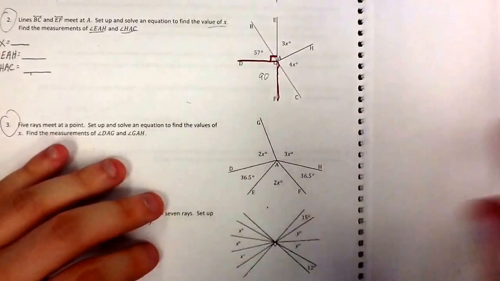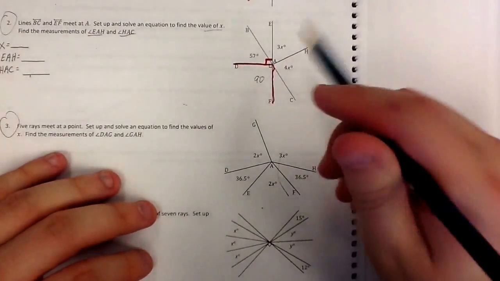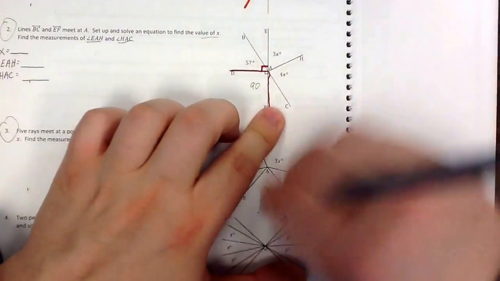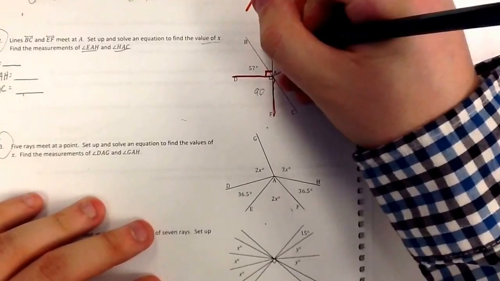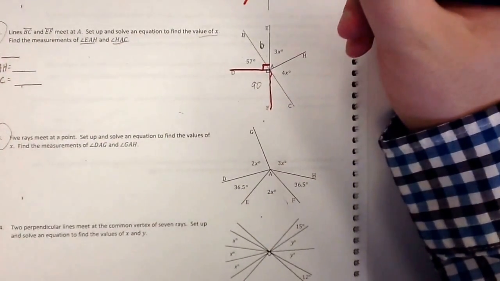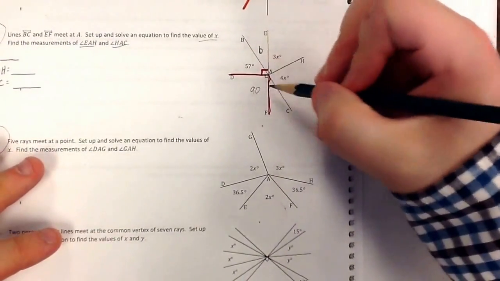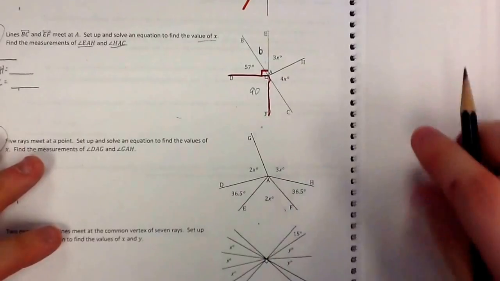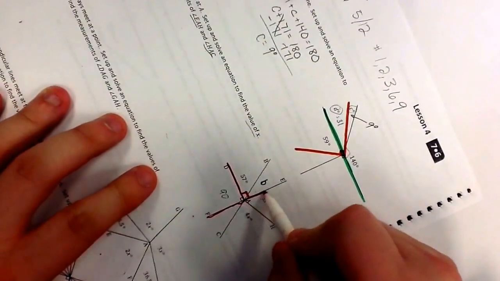This angle doesn't have a letter, so we don't want to use X because they talk about X over here. We need a different letter. Let's use B. This is going to be angle B. So I know that if I add 57 and B together I should get 90, because this is a 90 degree angle and this is a 90 degree angle.